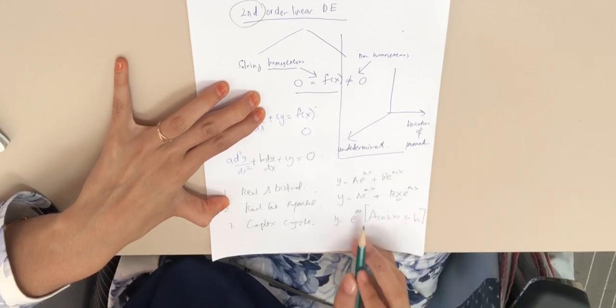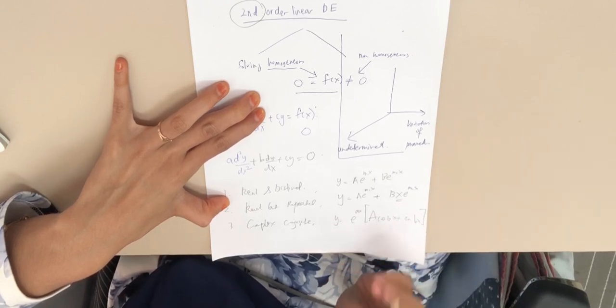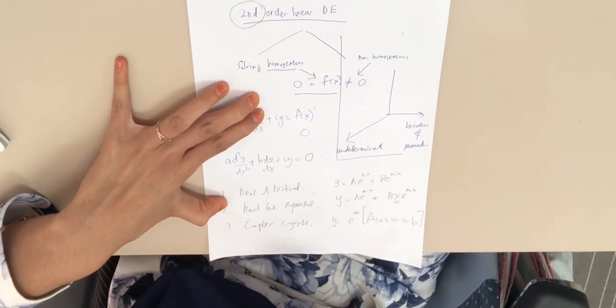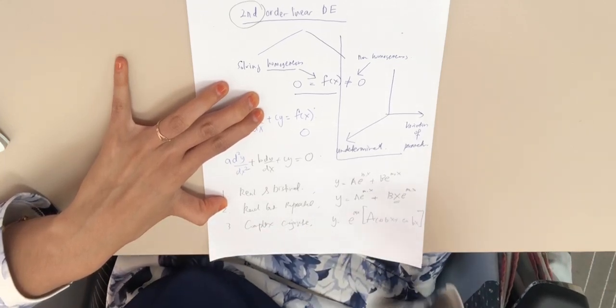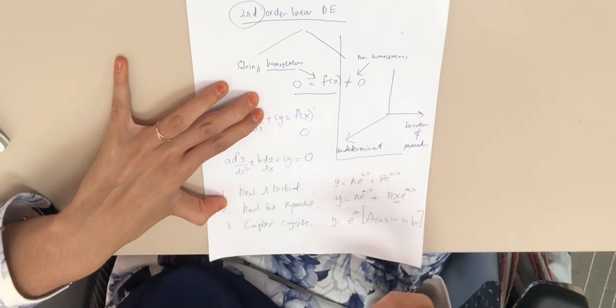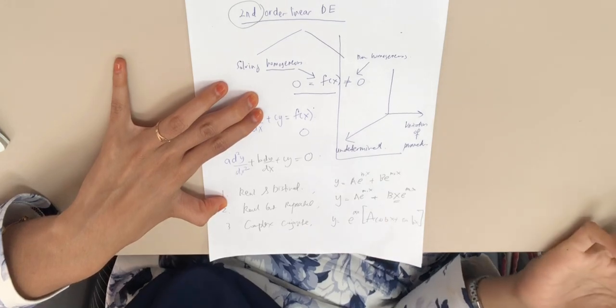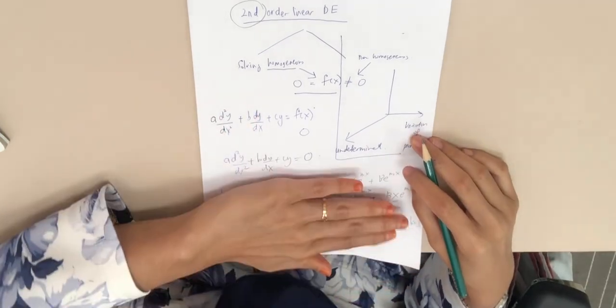The small a here and the bigger A are different values. It's not the same a; the small a refers to one thing and the bigger A refers to another thing. So you need to know this.